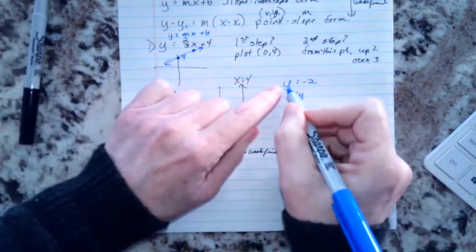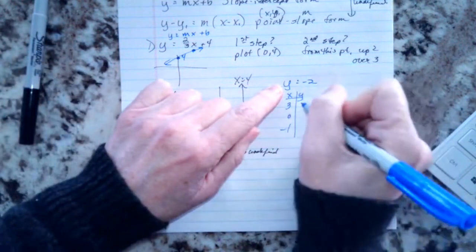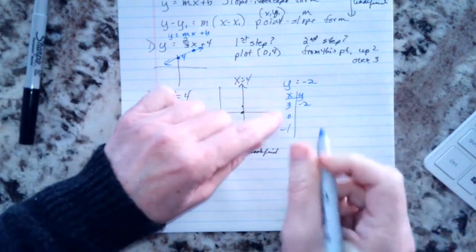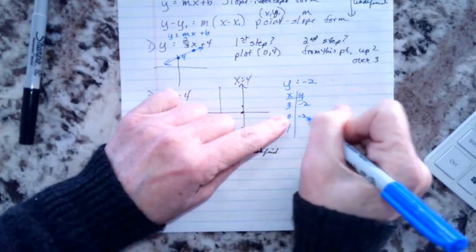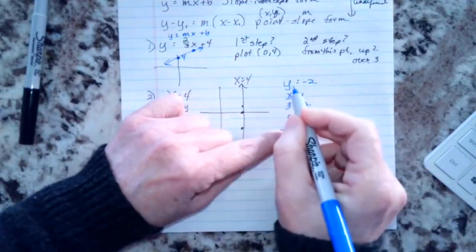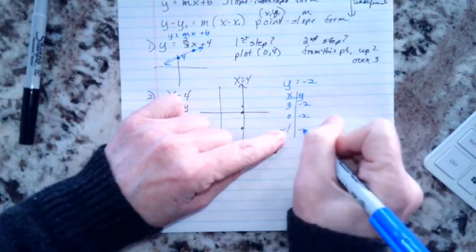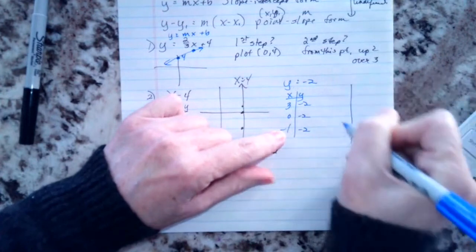Now, what happens when we plug in x? Well, there is no x. This guy says, hey, y equals -2. When we try to plug in 0, this one says, I don't care about x. Y equals -2. This one says, I don't care where you put that -1. Y needs to equal -2.